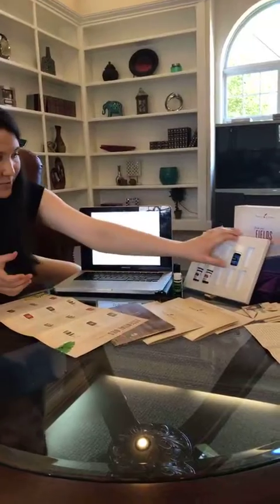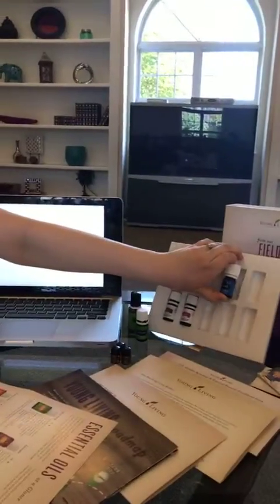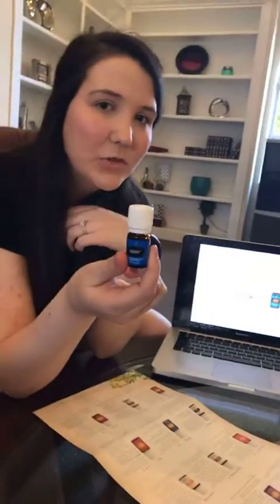Okay, next is Panaway. Panaway, I don't know if they have any more, but last I heard, Panaway is one of about 7 essential oils that Young Living sells that has a special cap, and this is a safety cap.